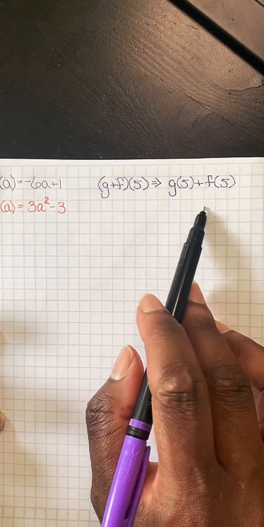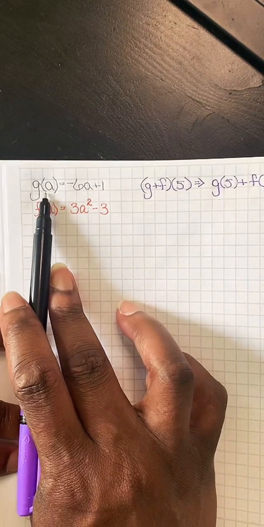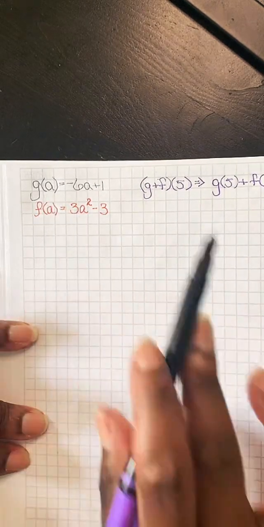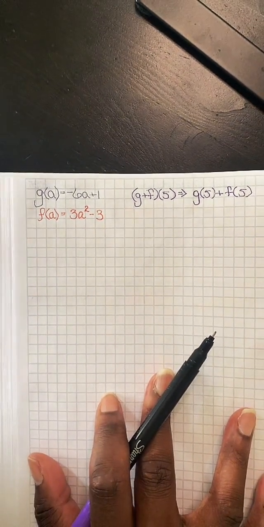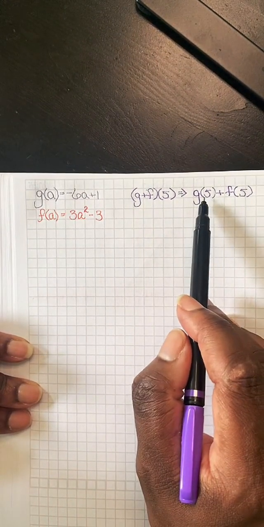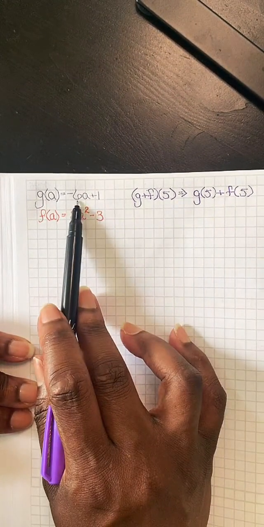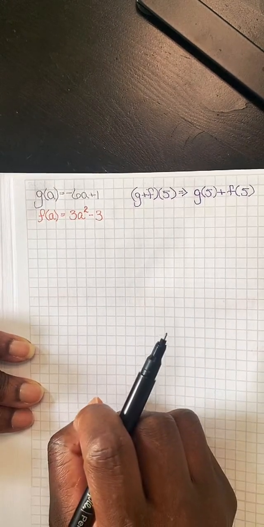Notice the 5 is in the same spot where our A was. So just like what Maggie mentioned, we're going to substitute that 5 in for the A's. You can take this one of two ways.